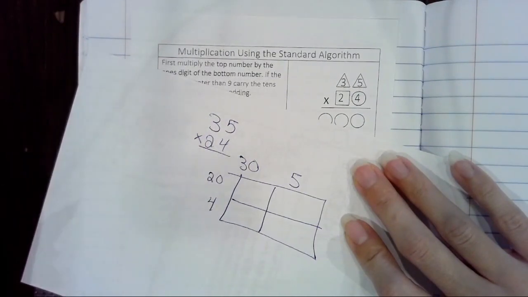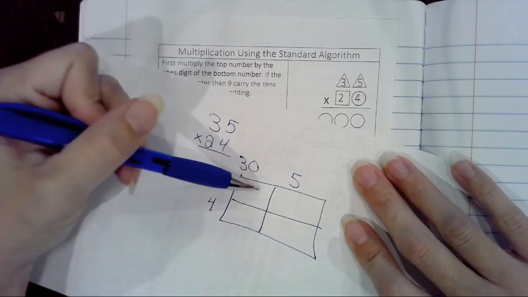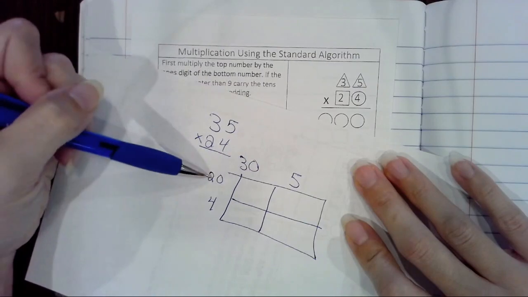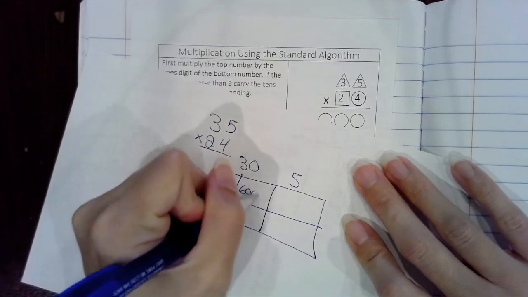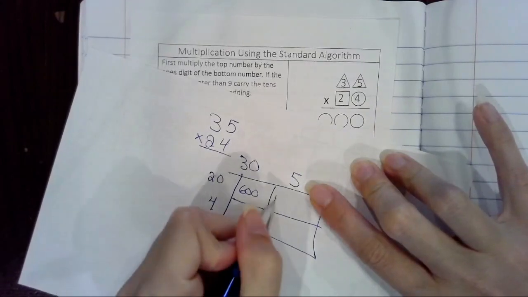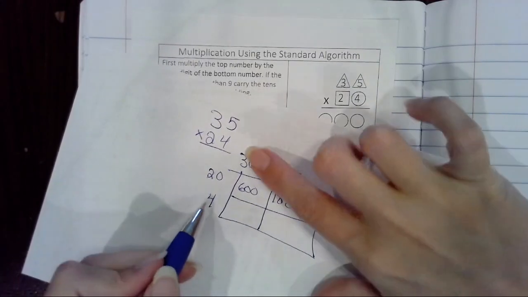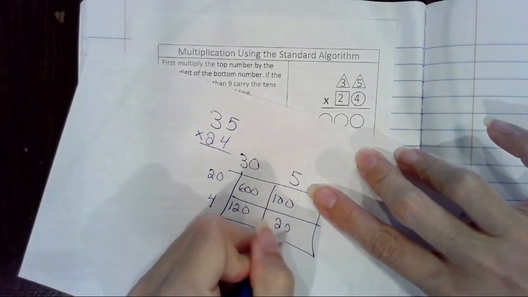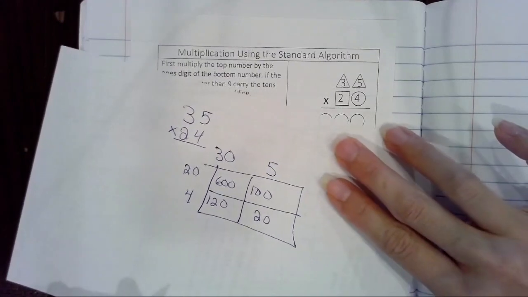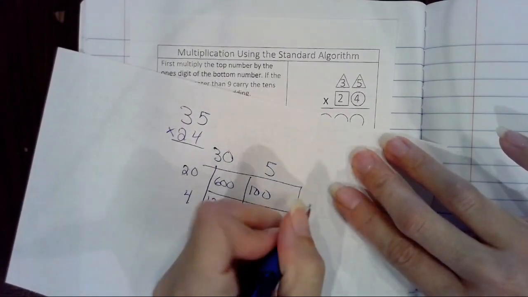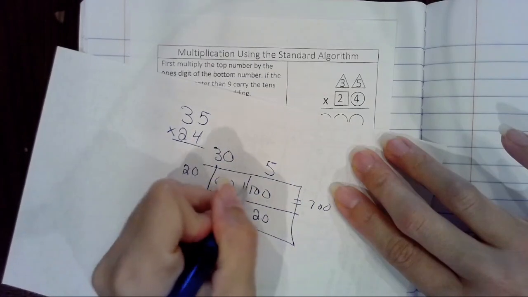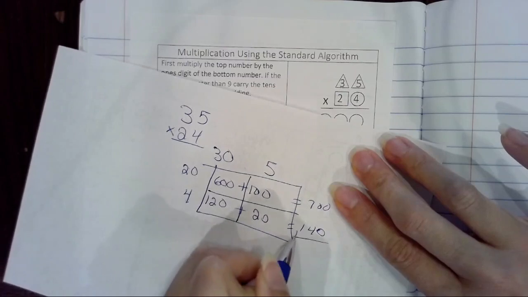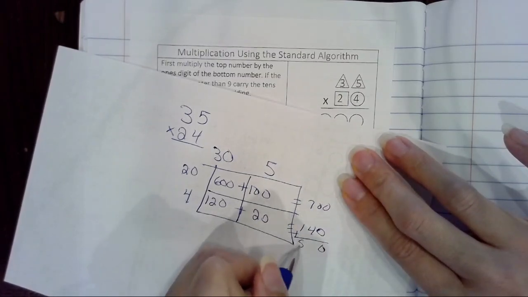And then you multiplied the numbers on the side and wrote it inside the box. So 3 times 2 is 6, and there's 2 zeros, so that's 600. 2 times 5 is 10, and there's 1 zero, so that's 100. 3 times 4 is 12, and there's 1 zero, so that's 120. And 5 times 4 is 20. And then you added up the parts. So 600 plus 100 is 700. 120 plus 20 is 140. And then when you added up those two parts, you got 840.